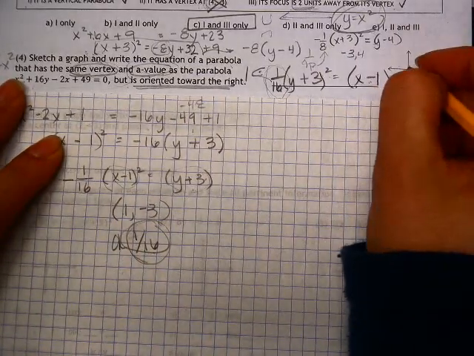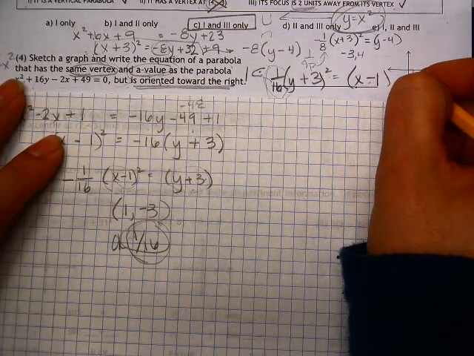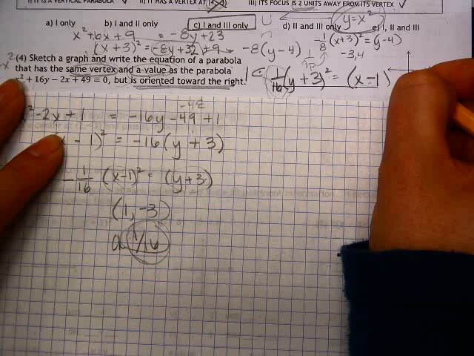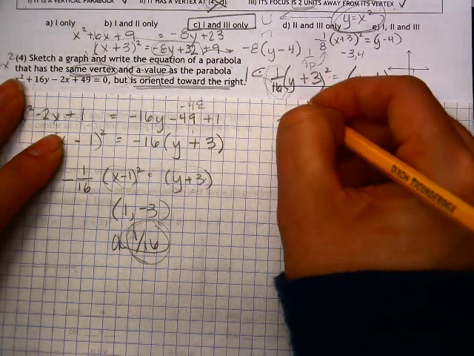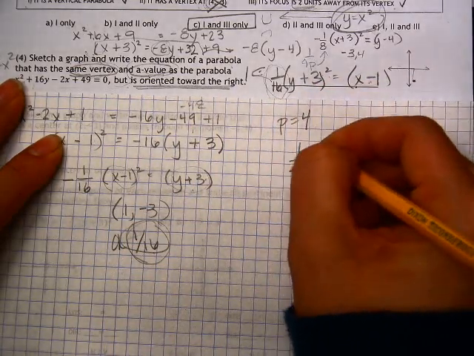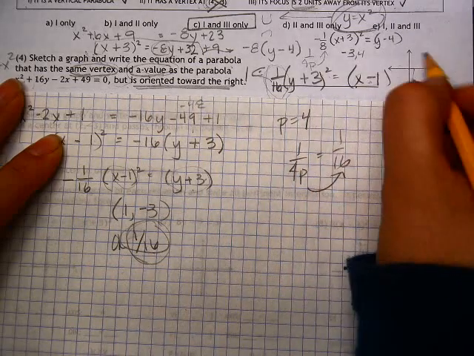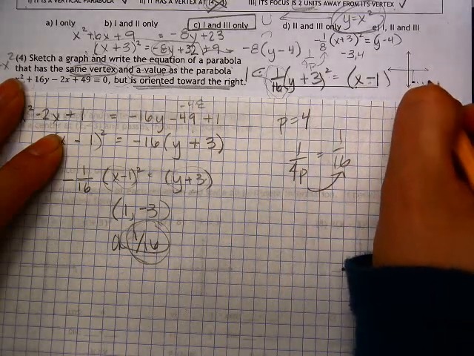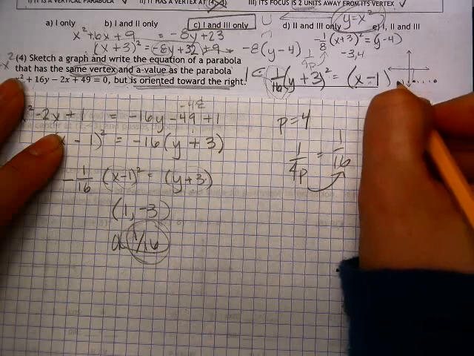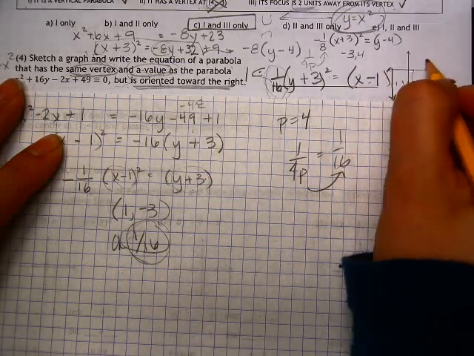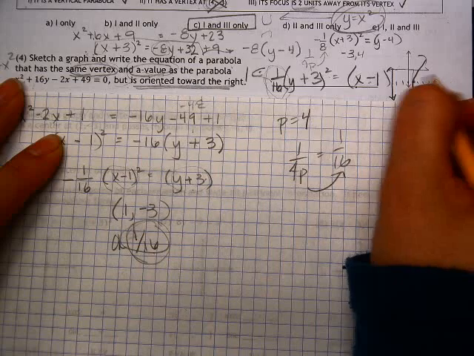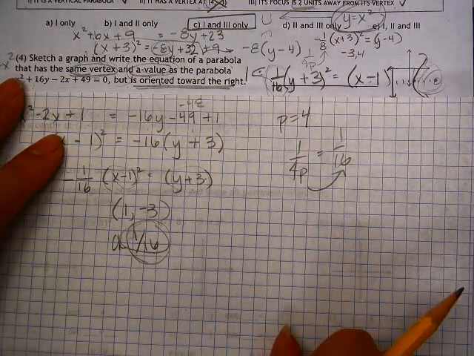So the vertex would be positive 1, negative 3. My p value is equal to 4 because 1/4p is 1/16, so 4 would be the number. So I'm going to have 1, 2, 3, 4, and 1, 2, 3, 4. And put the Cheerio in the bowl, and we're good to go.